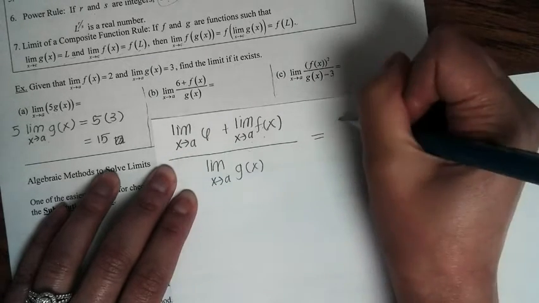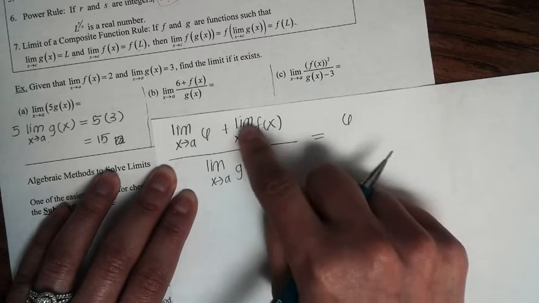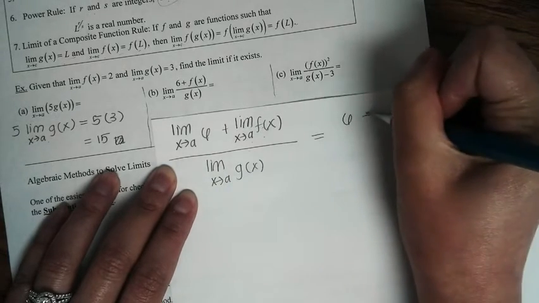Okay, so this is going to be equal to the limit when x goes to A. Since it's a constant, you have that that's only 6. Okay, you don't have any other function. Here you need to ask yourself, okay, so this plus stays there.